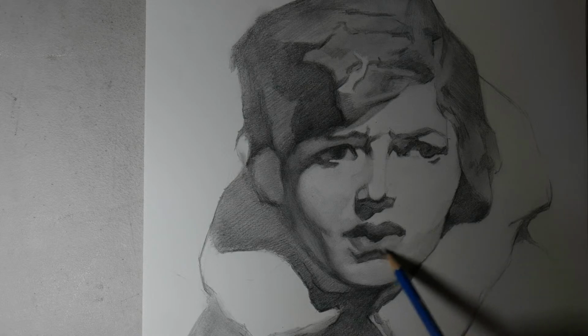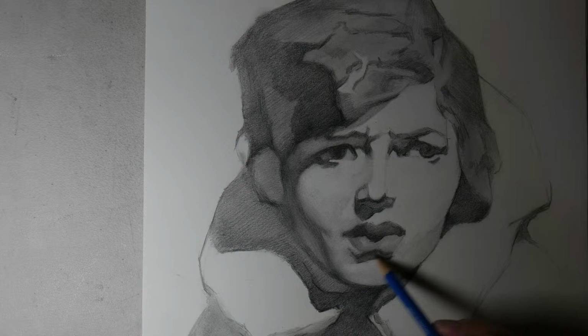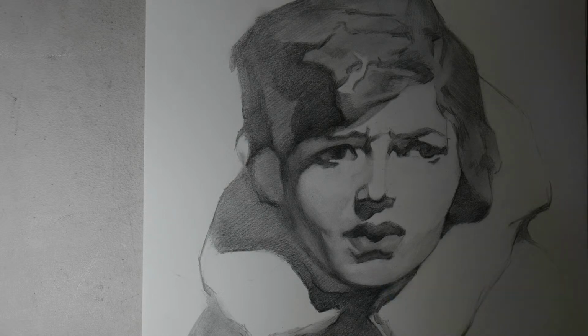Like I said, if I had a lot of time to spend on it, I would probably readjust some of the shapes more.